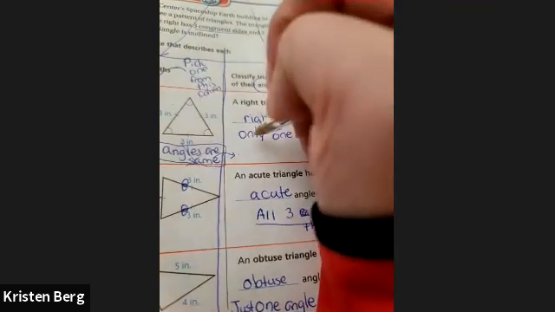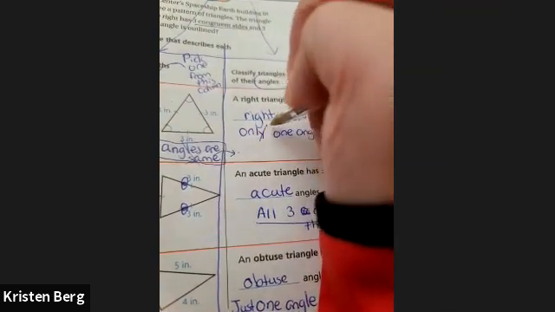Here, in order to be an acute triangle, all three must be smaller than 90 degrees. And then in order to be a right triangle, only one, or just one angle needs to be 90 degrees.